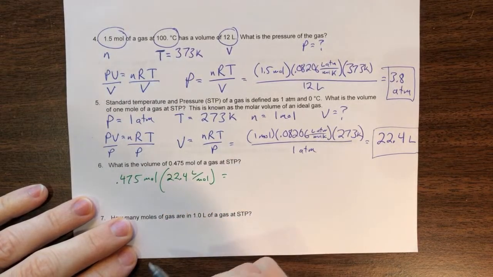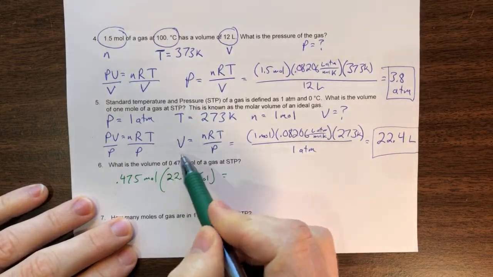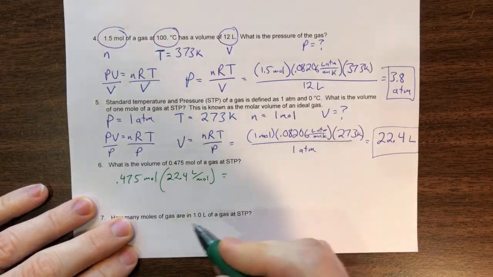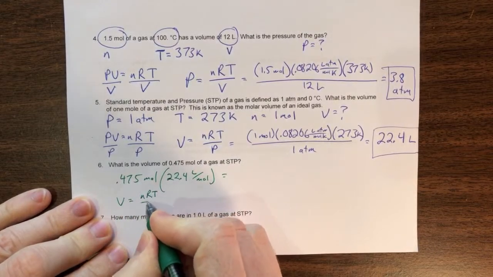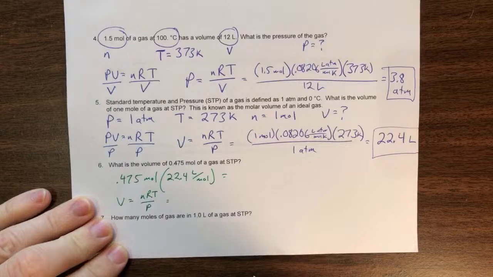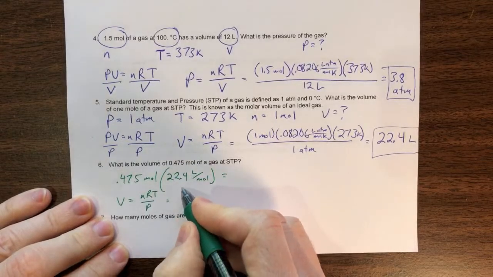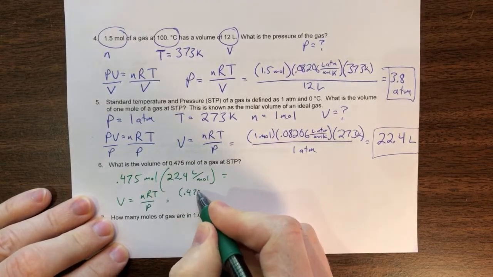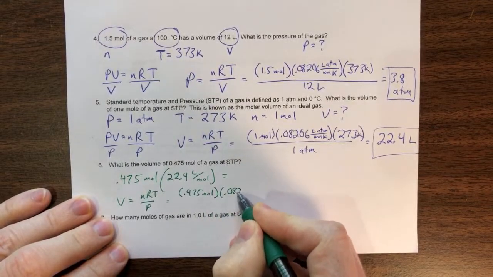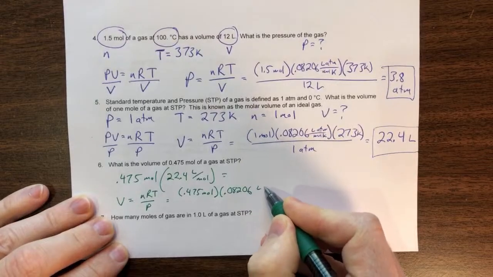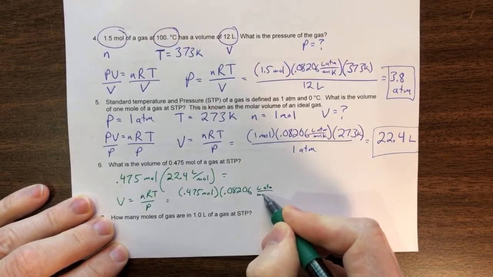So the other way we could do it is to use this rearranged equation that we have, and that was volume is nRT over P, and plug in your numbers. For n, it's 0.475 moles. For R, 0.08206 liters atmospheres per mole Kelvin.